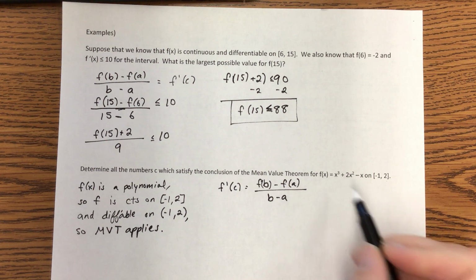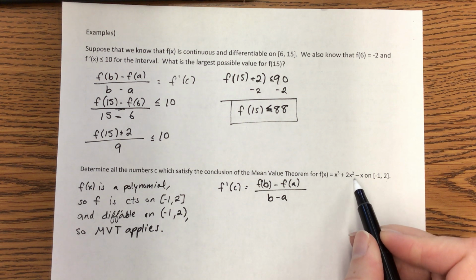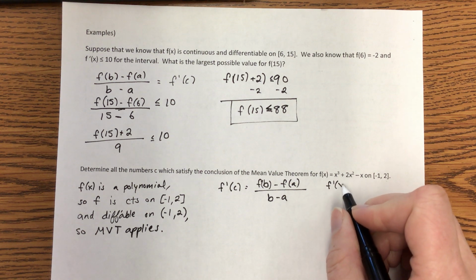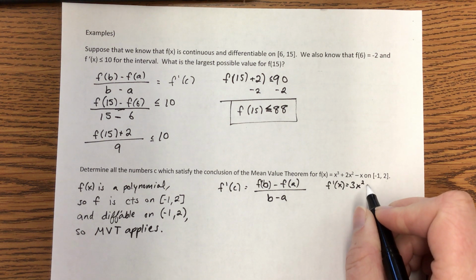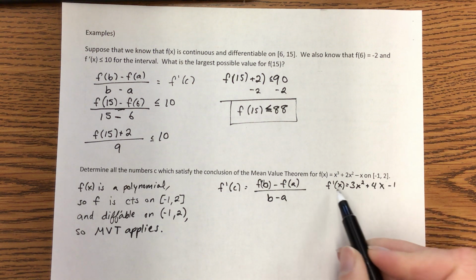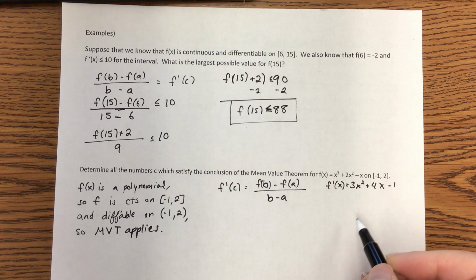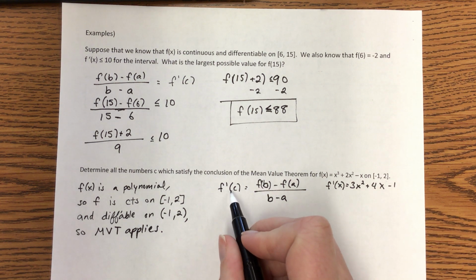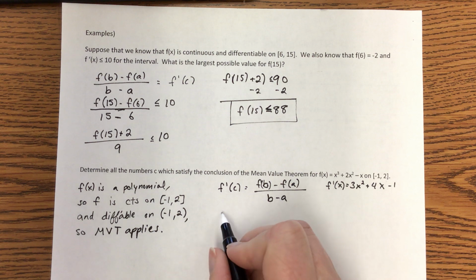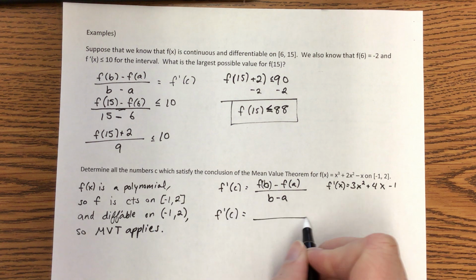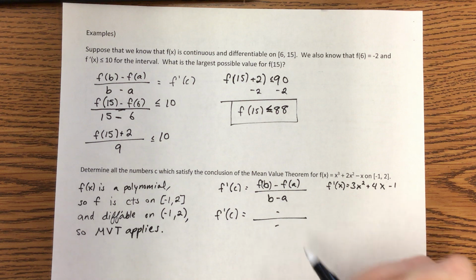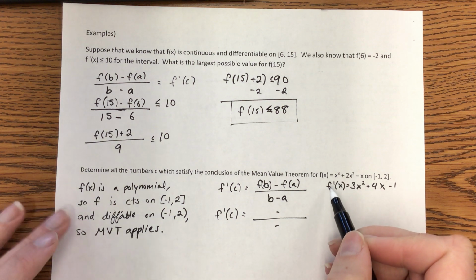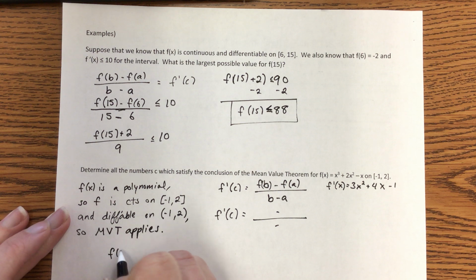If f of x is x cubed plus 2x squared minus x, then f prime of x equals 3x squared plus 4x minus 1. Agree with that derivative for this. Okay, so we're going to need that. What does f prime of C equal? It's going to equal that fraction. F of B and f of A we have to find. F of 2 and f of -1.